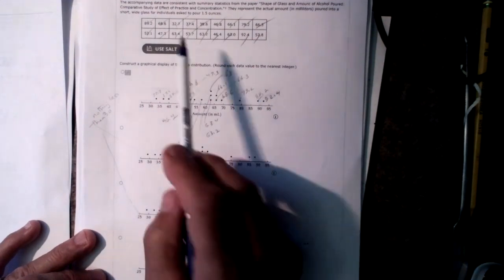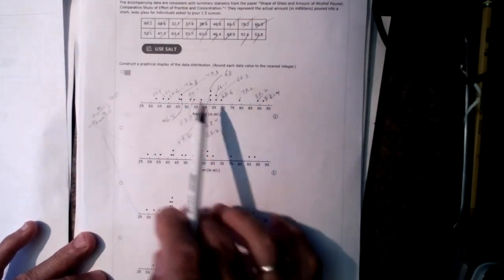This one has 7 numbers between 45 and 50. And between 45 and 50, I have only 3 numbers, not 7. So that will leave this one. So you just have to check against the numbers that you have here, all these dot plots, to see which one is correct.